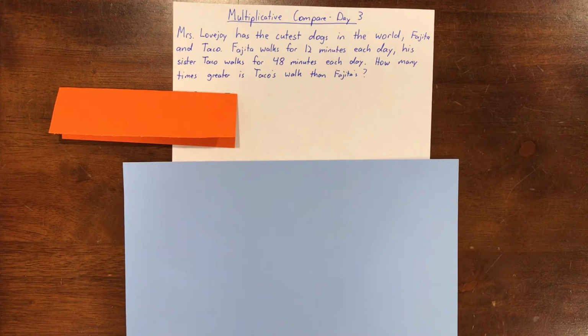So we see the problem is asking how many times greater Taco's walk is than Fajitas, which means it's a multiplicative comparison problem. What are those thinking questions we've been using to help us with these problems? Say them out loud.